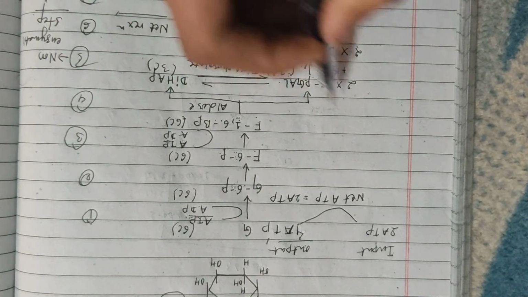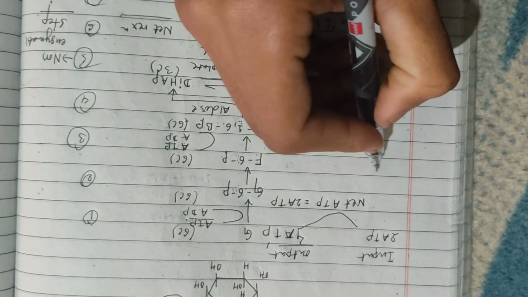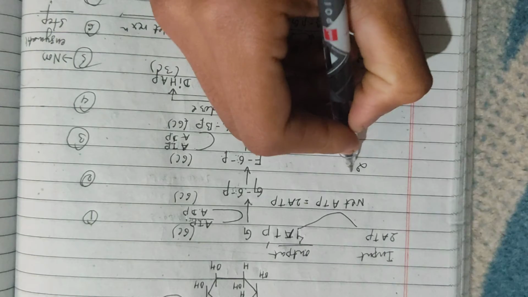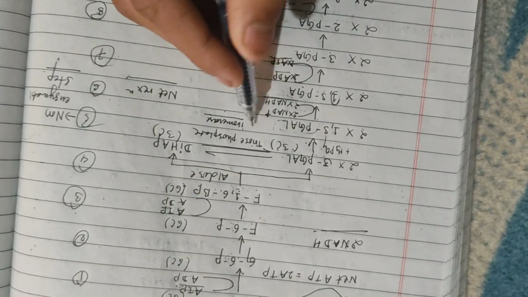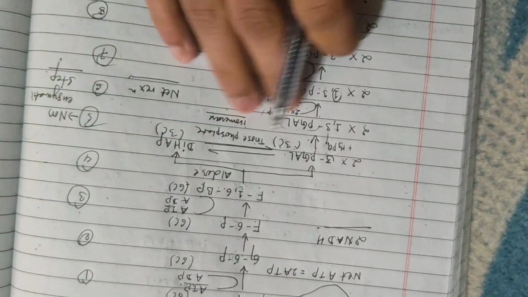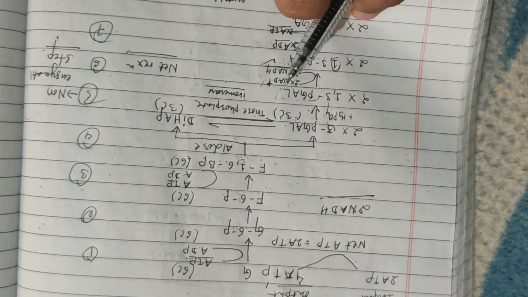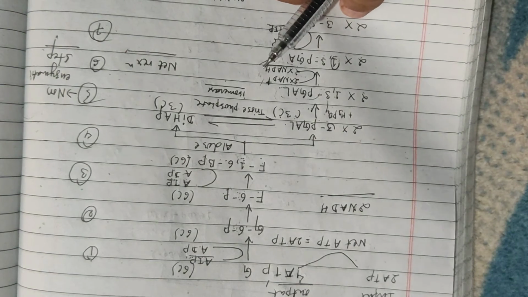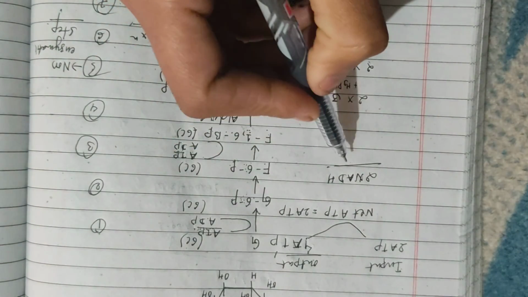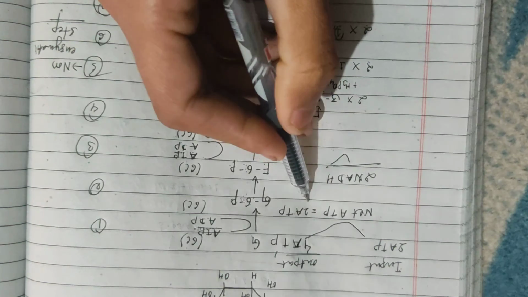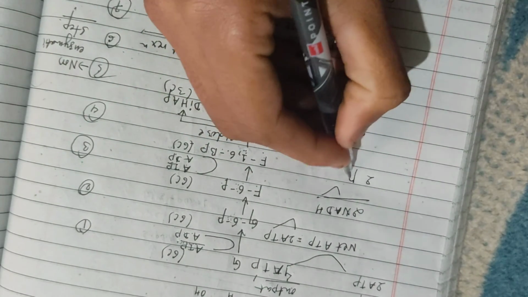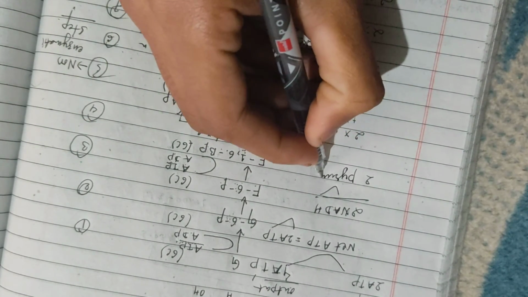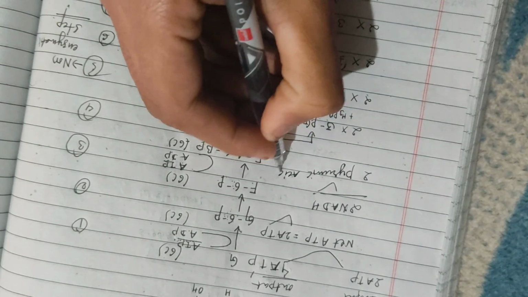And 2 NADH are also produced in this pathway and not utilized for any other step, so NADH is only produced. So 2 NADH are produced, 2 ATP net are produced, and at last 2 pyruvic acid are produced.